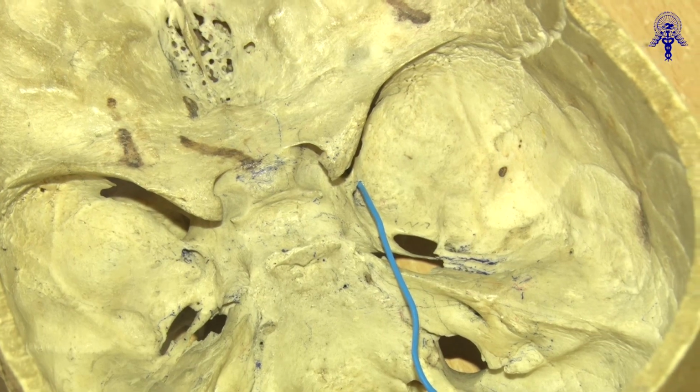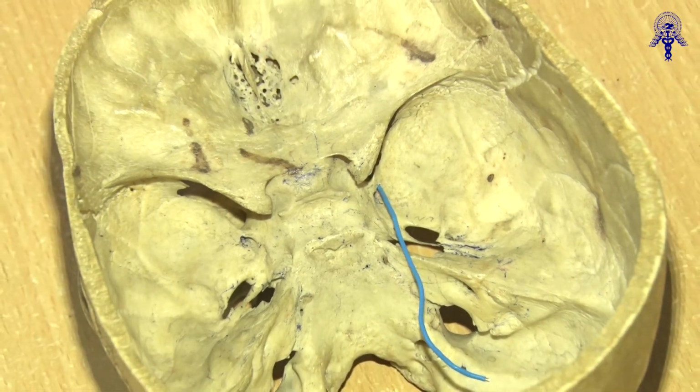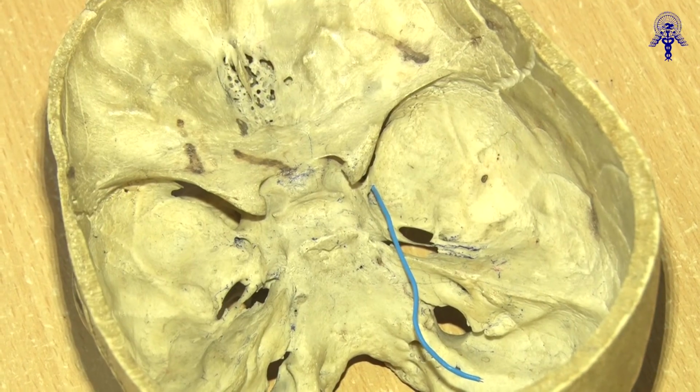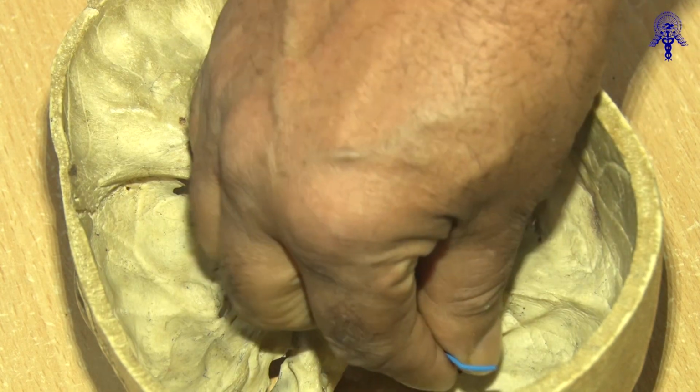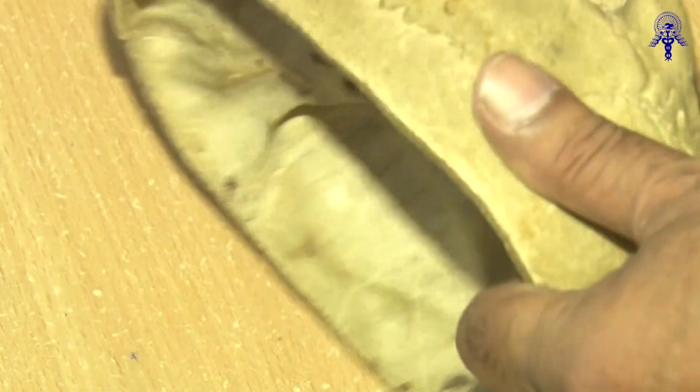After traversing through the foramen rotundum, the maxillary division of the trigeminal nerve opens on the posterior wall of the pterygopalatine fossa. And this pterygopalatine fossa lies here.